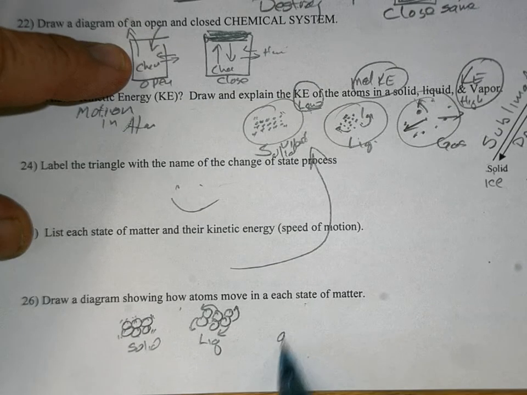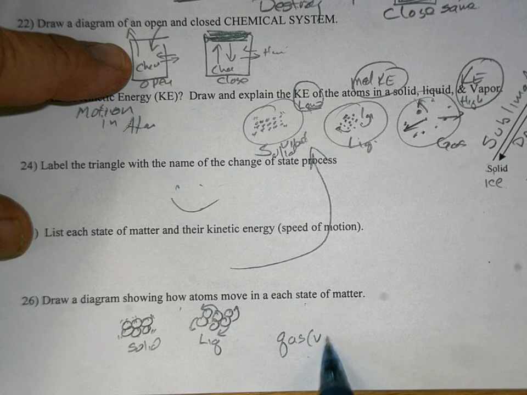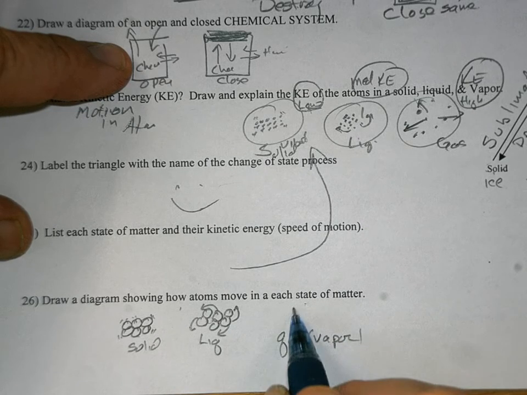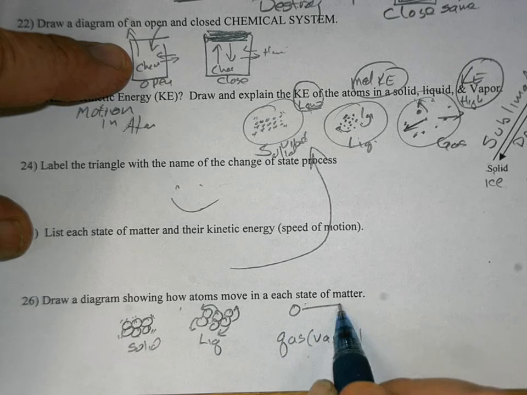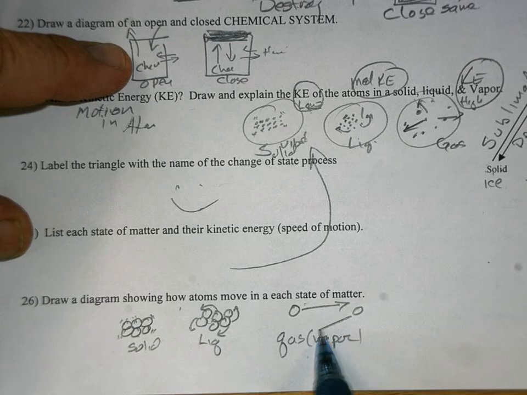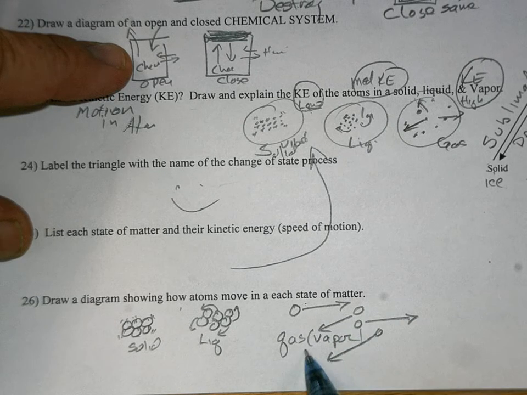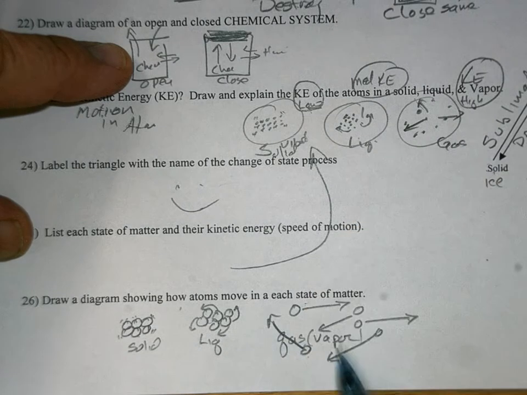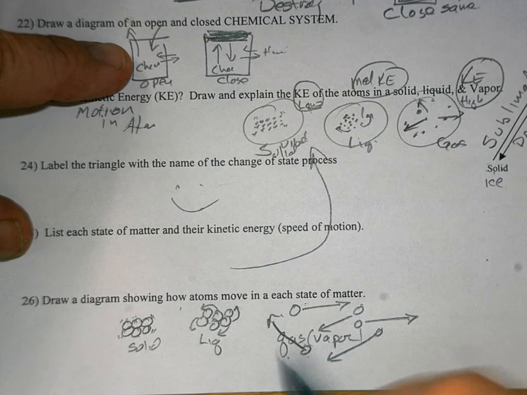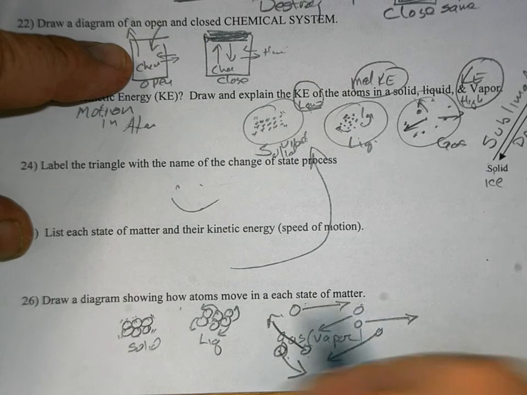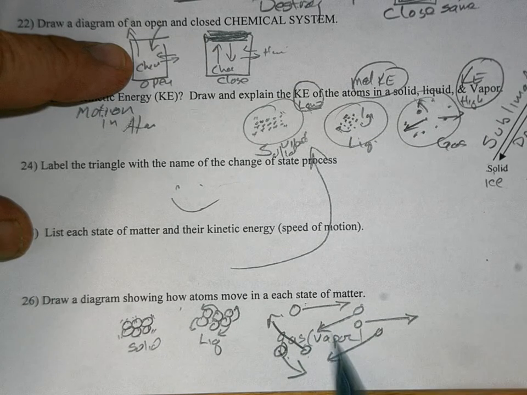And in a gas, also known as a vapor, those particles are moving really fast, and they're going to do their best to stay away from each other. So they're going to be 1, 2, 3, 4, 5. We'll put another one here. So they're spread out quite a bit, but they've got quite a bit of speed. All right, so ladies and gentlemen, there you go.